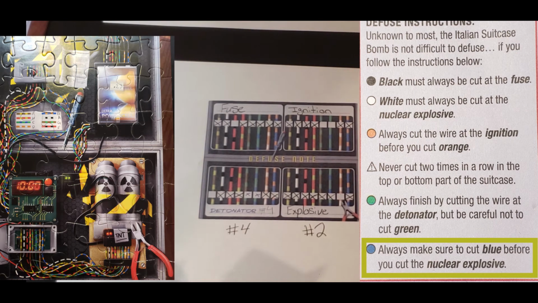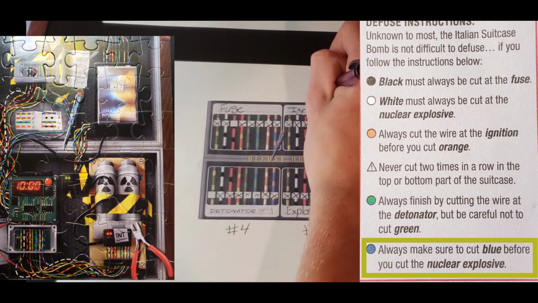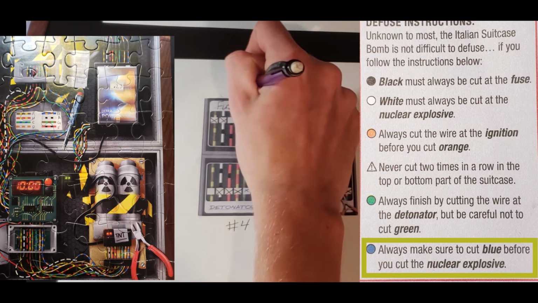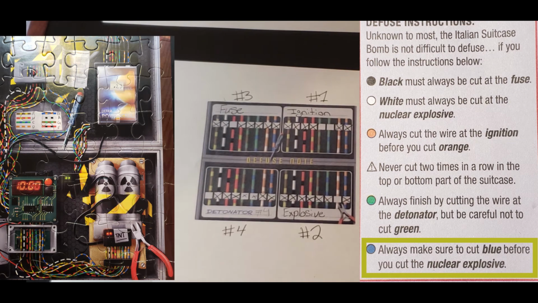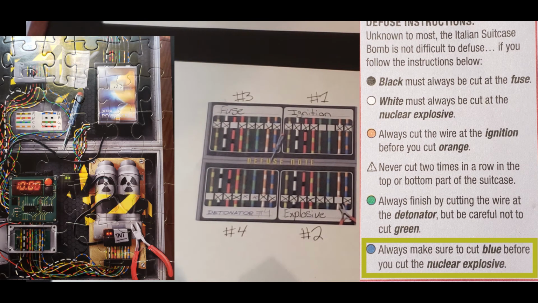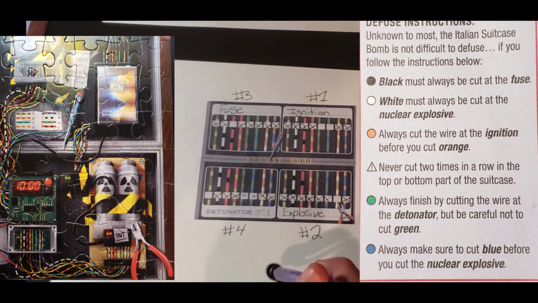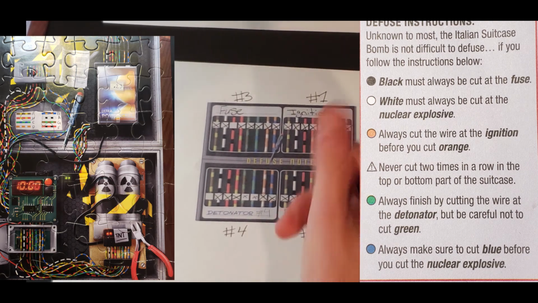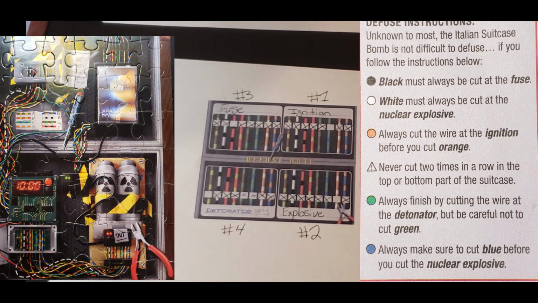So, before you cut the nuclear explosive, the only way to cut before it is if that thing's number 1, and then this is number 3. The fuse is obviously number 3, by deductive reasoning. Now right here, always cut blue before you cut the nuclear explosive. You can't cut the brown and green one because there's no blue in it, so you obviously can't cut that. So you have to cut the blue and the green one because, as said in the very last thing.